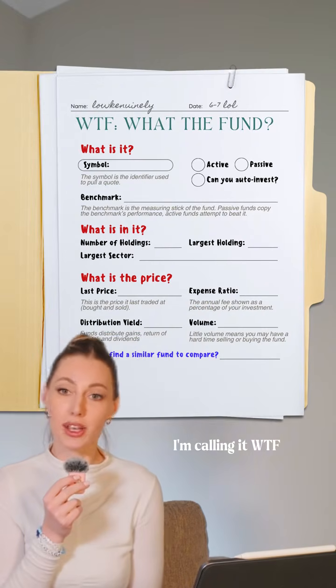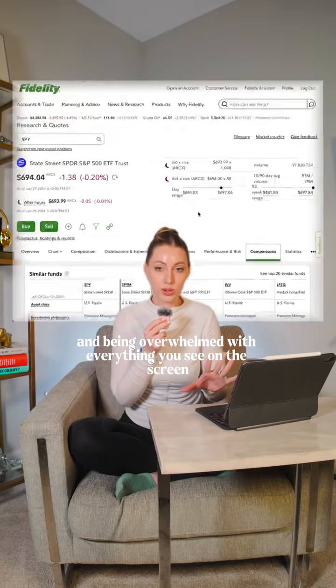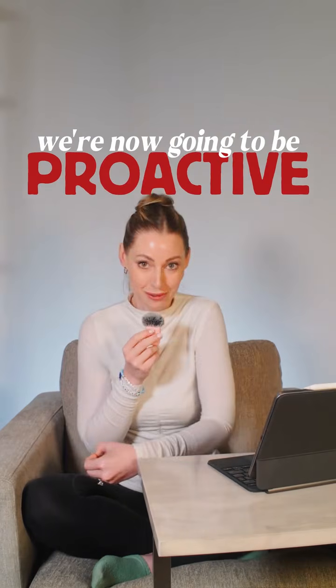How to look at an ETF quote without completely panicking. So I made you a worksheet. I'm calling it WTF, what the fund. Instead of you being reactive and being overwhelmed with everything you see on the screen, we're now going to be proactive. Class is in session.